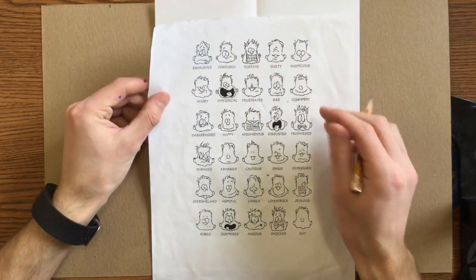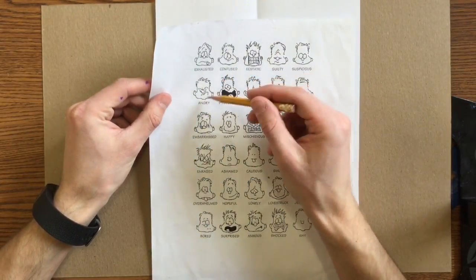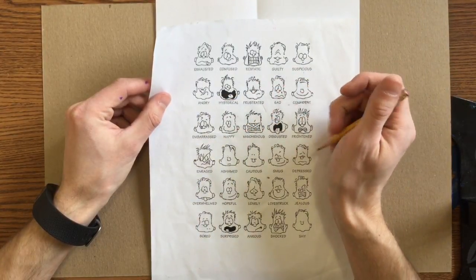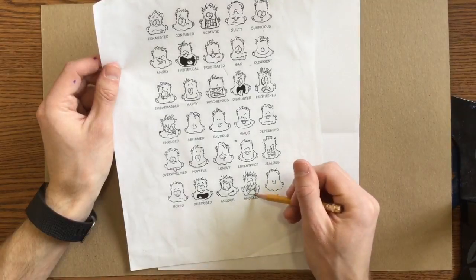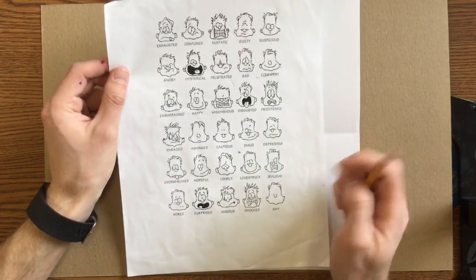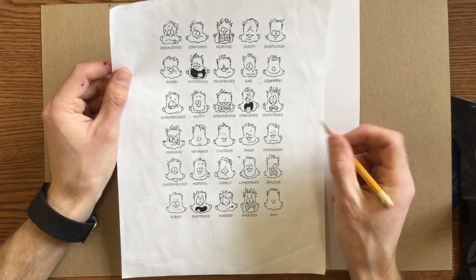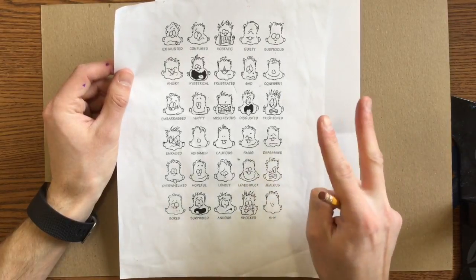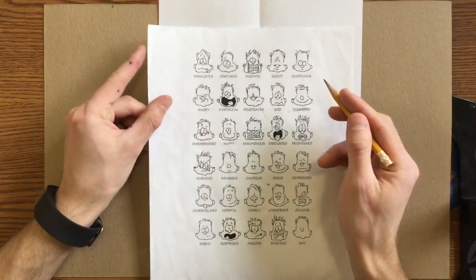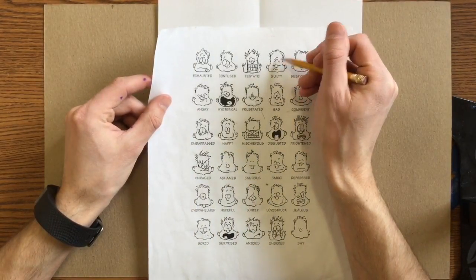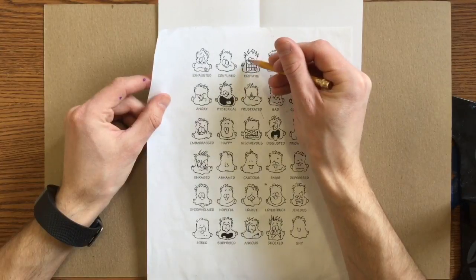So at your table, I have this sheet of all these different feelings. Maybe you're angry, maybe you're happy, maybe you're shocked. You need to choose 4 different emotions that you are going to draw. Remember, the 2 most important things when showing an emotion are the eyebrows, they show a lot of emotion. Also, the mouth shows a lot of emotion.